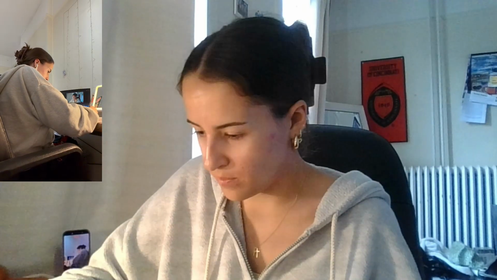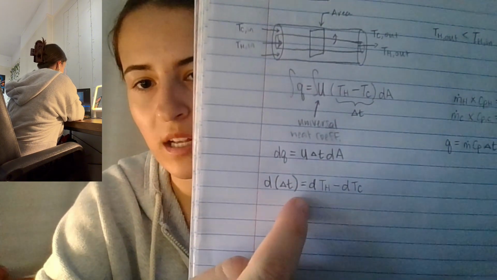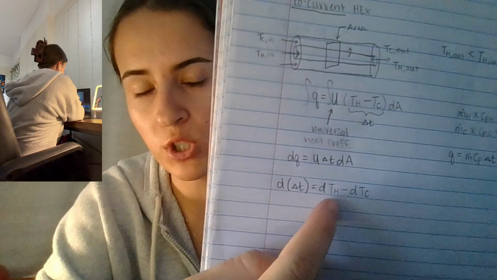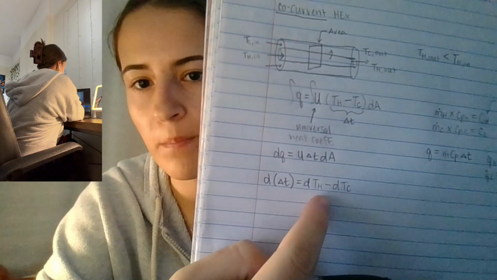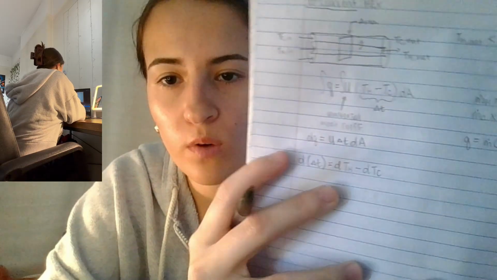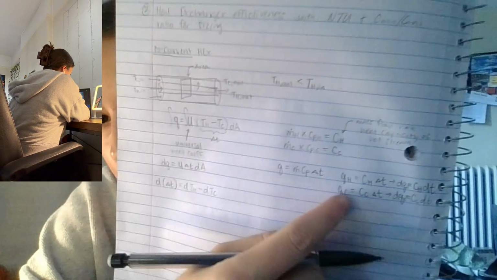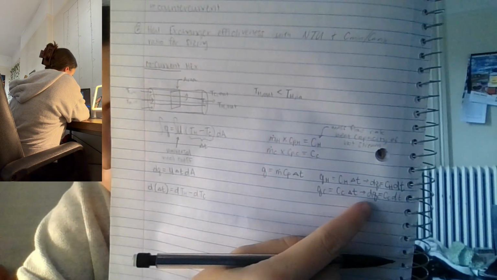So I've written this term here, TH minus TC, as delta T in this equation. And then now we're expanding this out to say that the change in the hot temperature stream minus the change in the cold temperature stream is equivalent to that derivative of delta T. And so we know what these two equations are represented by. That is what we've derived over here. So we actually have this equation. We just have to rearrange this a little bit in order to get it in the correct terms.